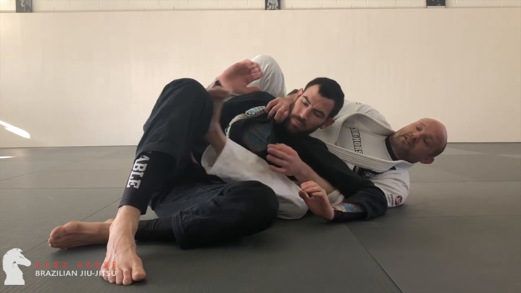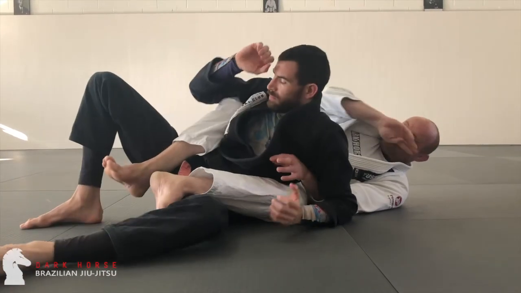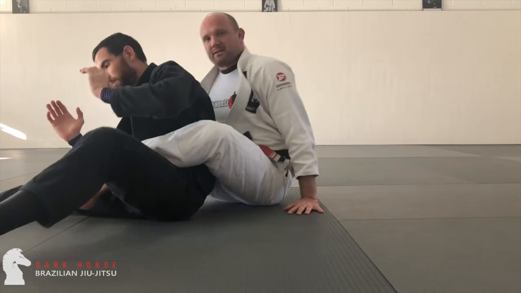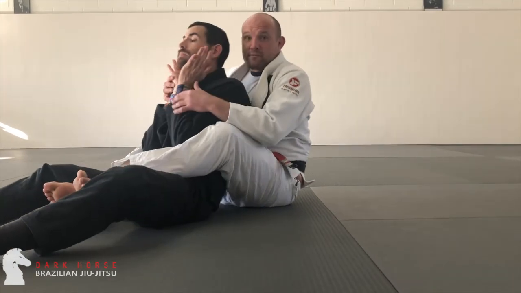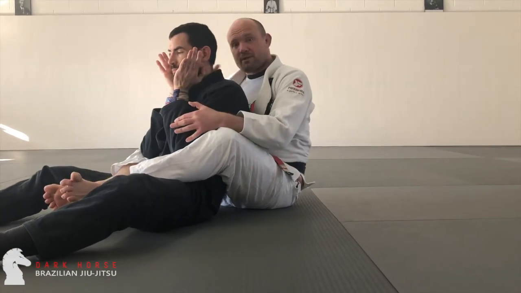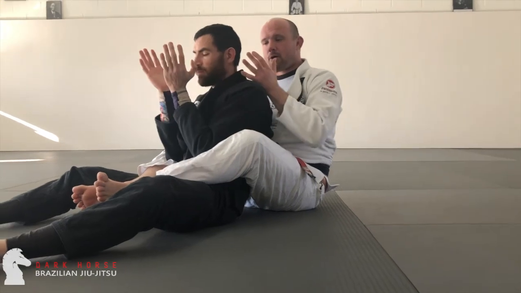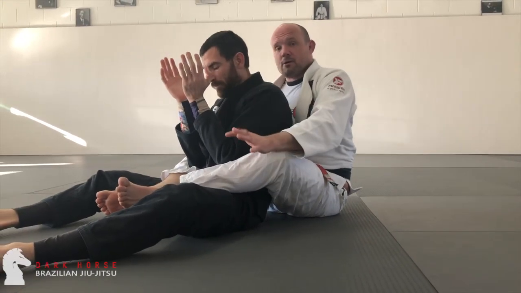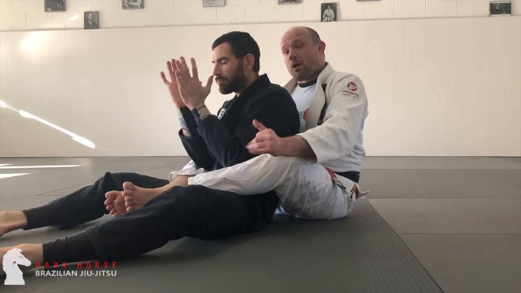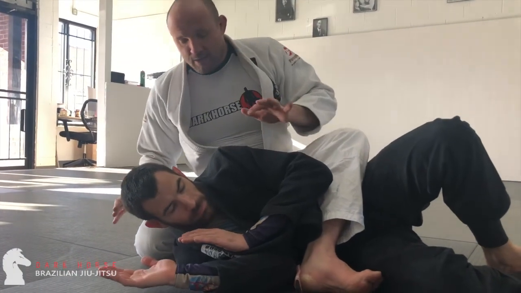If I successfully transition to another position because he's not defending that, then we'll get to see if he can defend all of the same things from a different position. So he has to defend the arm and the neck and the transition while opening up none of them all at the same time.